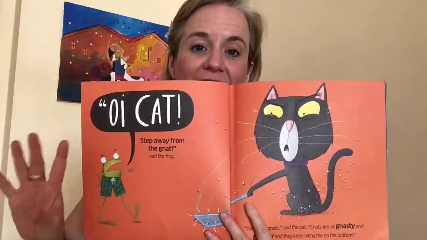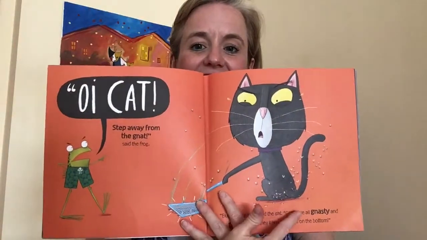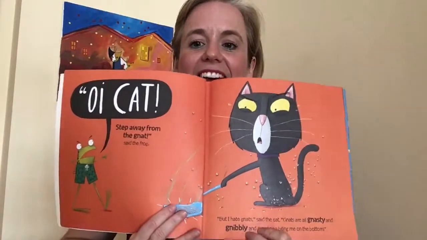Okay, so here we have three words. We've got gnat, nasty, and here nibbly. Now, nasty and nibbly aren't spelt with a G. I think they just do that for some humour. But let's take a look at those three sounds, okay? So you've got gnat, which is this sound here, the symbol "a".